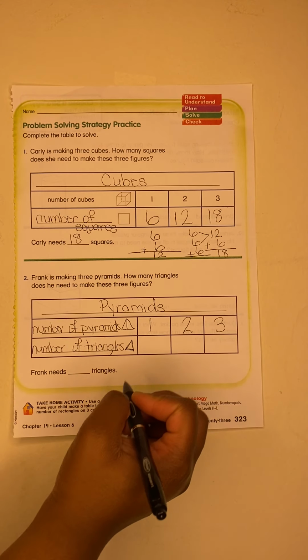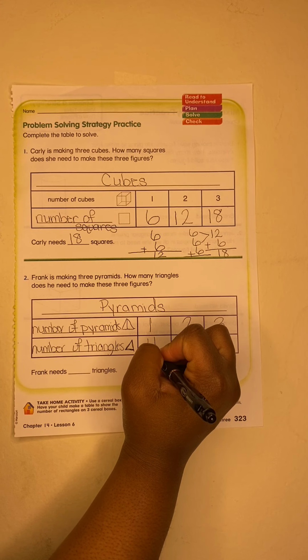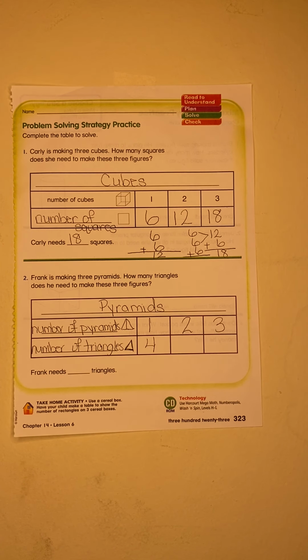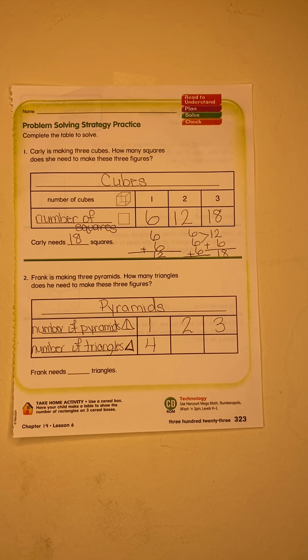I have 4 triangles. So under the number 1, you're going to write the number 4. So I know with 1 pyramid, I have 4 triangles.